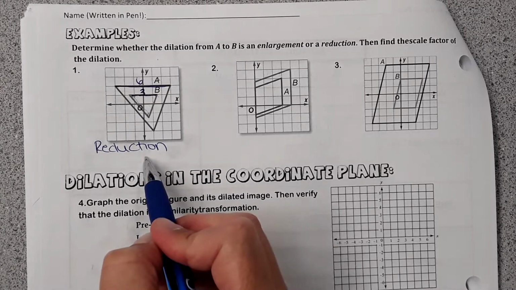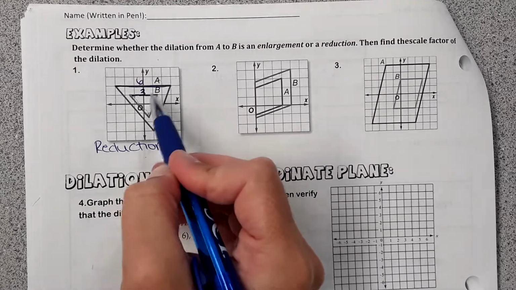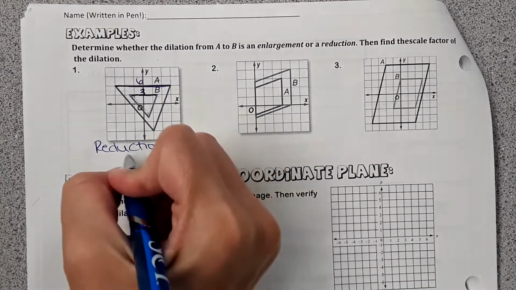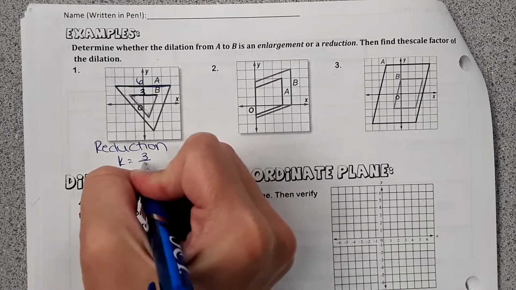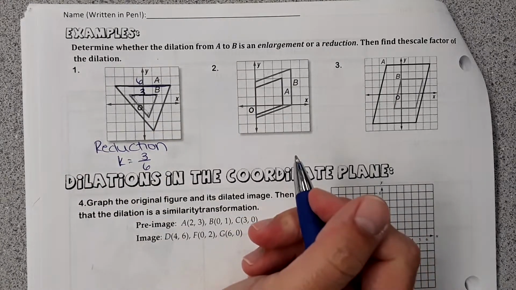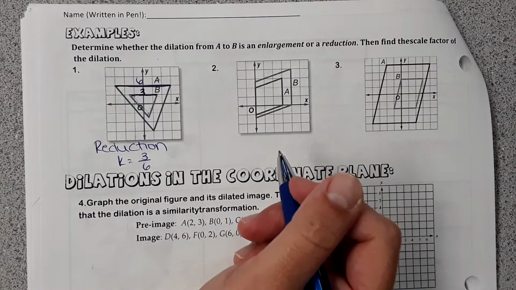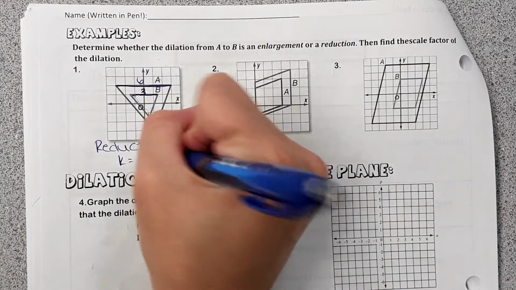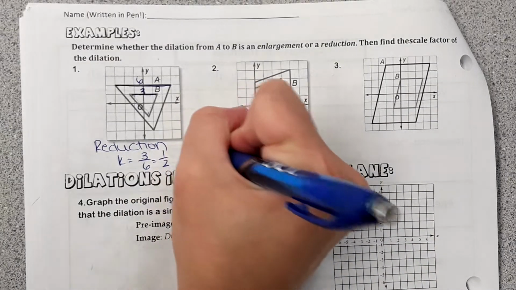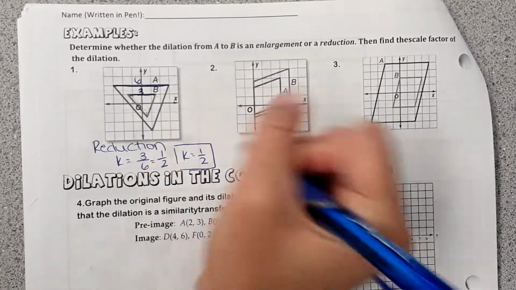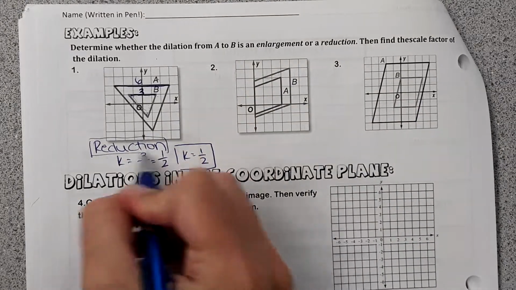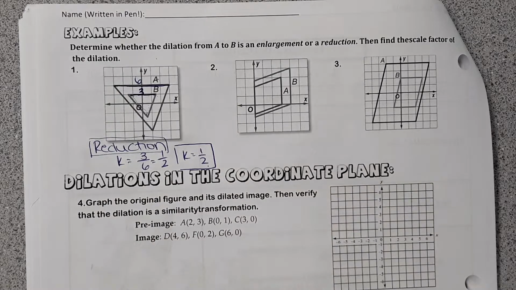Then we need to do the image over the pre-image. So the second one over the first, so it'll be k equals 3 over 6. Then reduce that to 1/2, k equals 1/2. And then just make sure that's logical. If it's a reduction, k has to be less than 1, and 1/2 is less than 1.